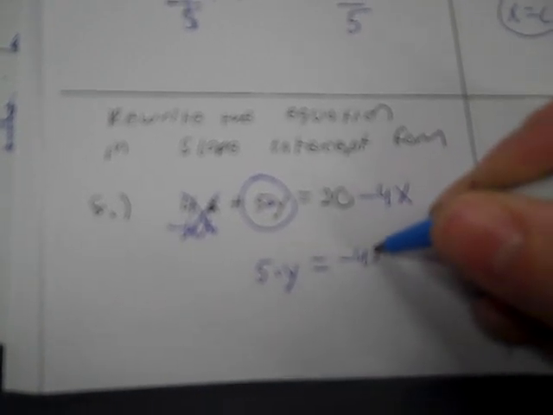Over on the other side, we need to rewrite that. We need to take negative 4x plus 20. And then divide by 5, divide by 5, divide by 5. Now the y will be by itself, but negative 4 divided by 5 is a decimal. If you divide and get a decimal, you need to just leave it in fraction form, negative 4/5 x. And then 20 divided by 5 will not be a decimal, so I'm going to write what that is. That's 4. So negative 4/5 x plus 4. Now it's in slope-intercept form.